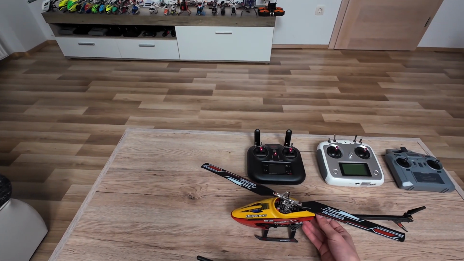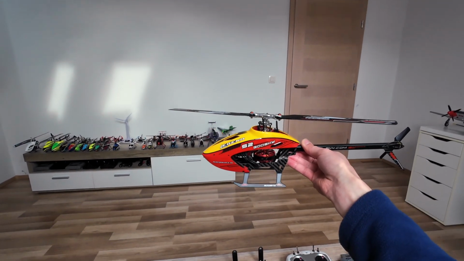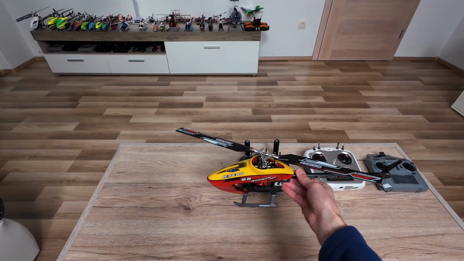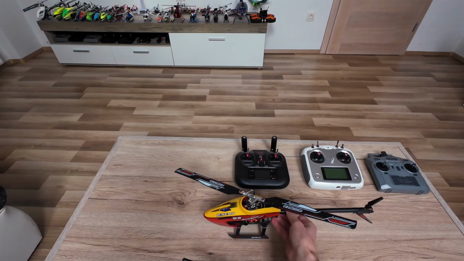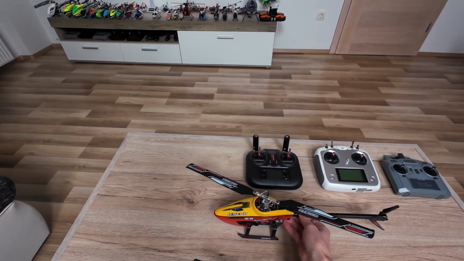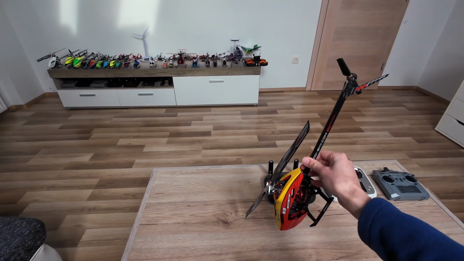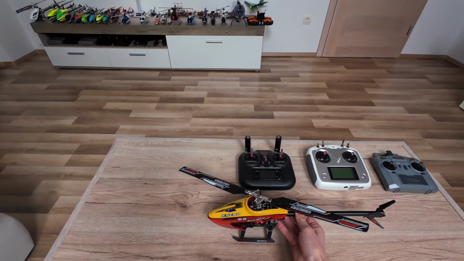Because it's best that the helicopter crashes when it's oriented horizontally like this. In this orientation, the helicopter will suffer the least amount of damage possible. If your helicopter crashes like this, for example, the damage in your crash will be greater.